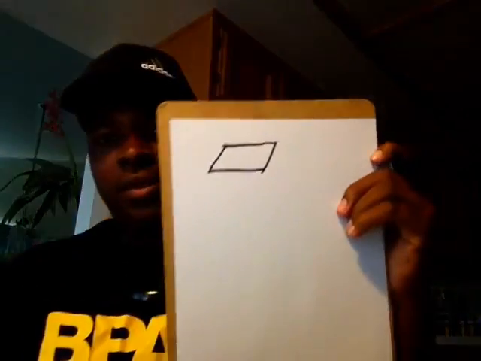A parallelogram looks like this. This is a parallelogram. It's a badly drawn one, but you get the gist, right? Basically, it's a rectangle that's leaning on its side. It's called a parallelogram because all the sides are, guess what, parallel to the opposite. So this side is parallel to this side, and this side is parallel to this side. They'll never cross, ever.